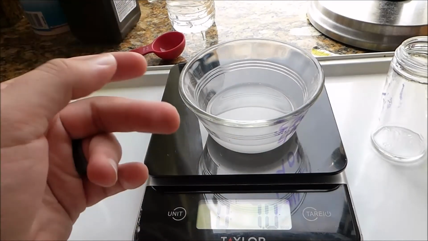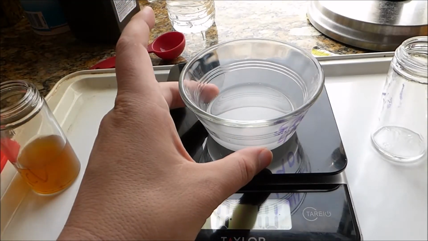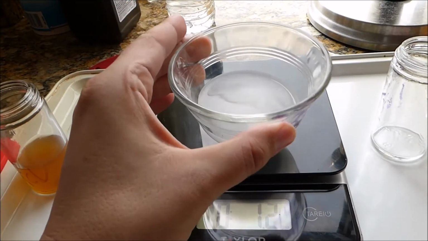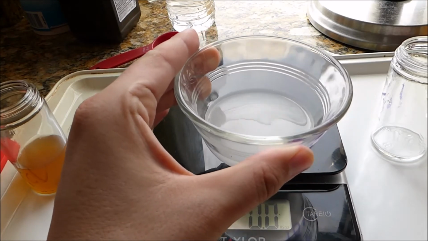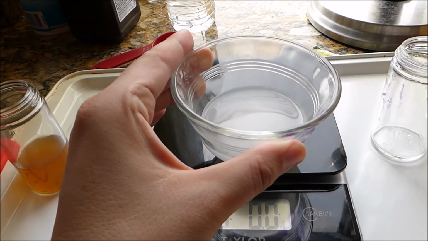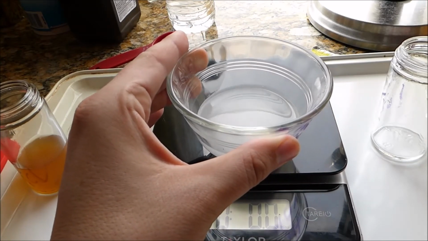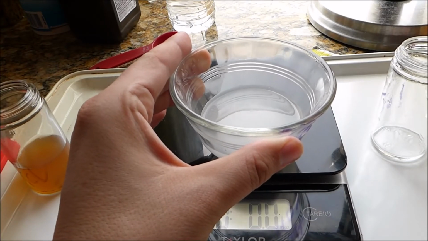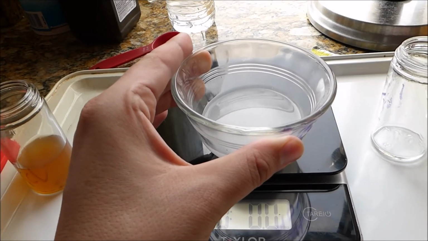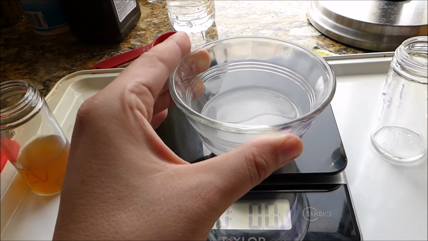So we don't see a color change. The temperature has not changed at all either. There's no weird smell that I'm not expecting. We don't have a new precipitate or solid forming. What we see is that the salt we added in is kind of falling to the bottom, but that's not new, so it's not a chemical reaction. And there's definitely no bubbles.